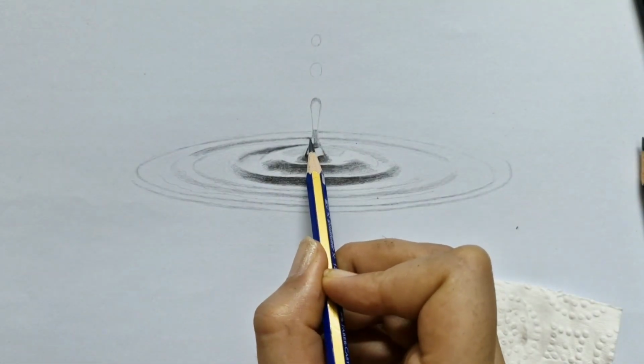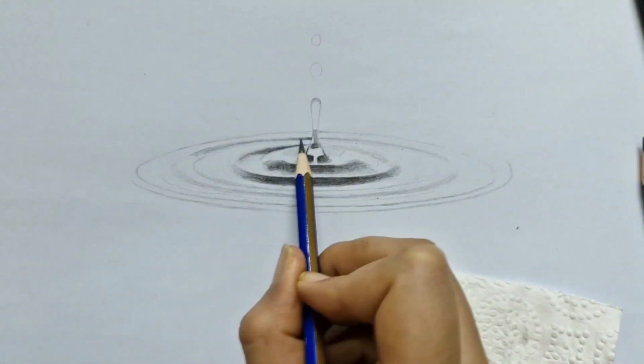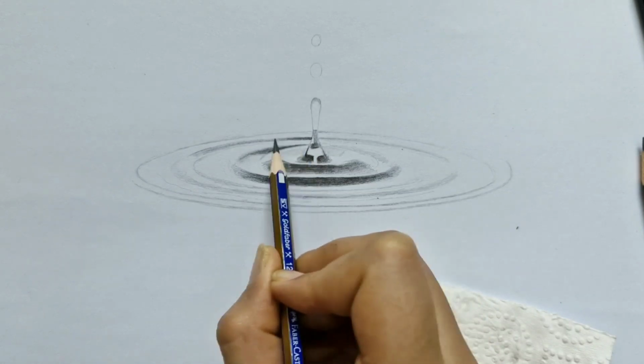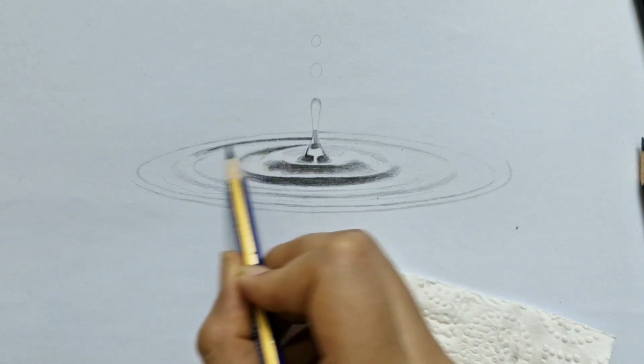Make those dark lines thicker towards the center, similarly to how I show it in here. And again, don't worry about being perfect. Already resembling ripples, I would say.